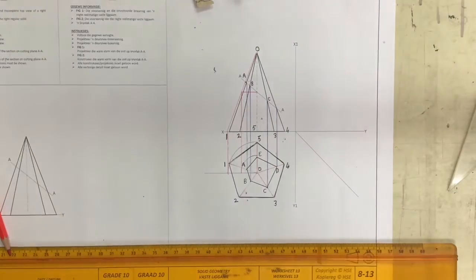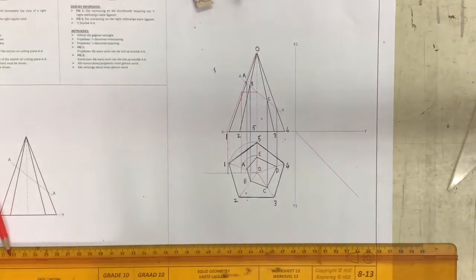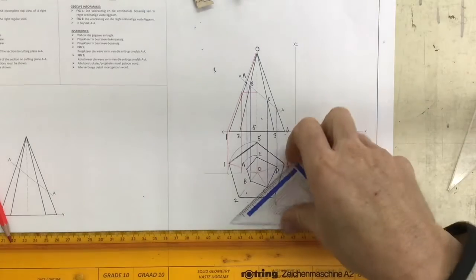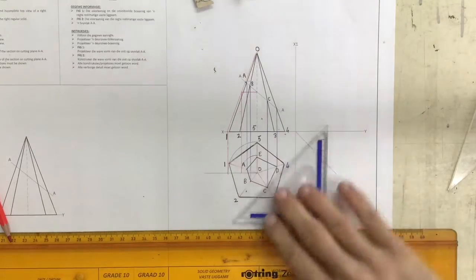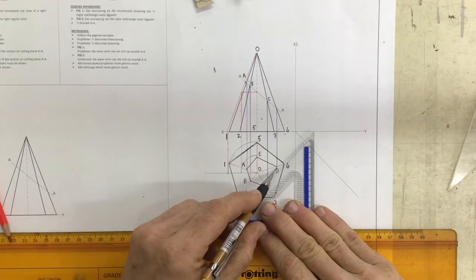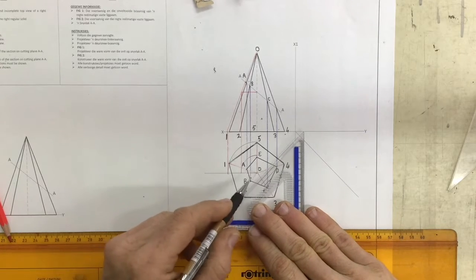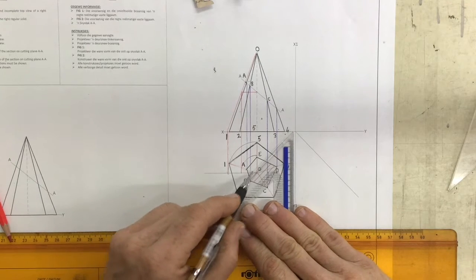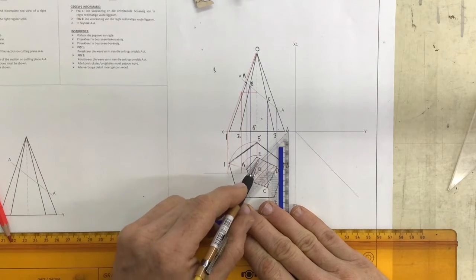Now what I need to do is find a 45-degree set square, and I'm going to quickly hatch that little lot. Take your 0.3 pencil and hatch that as fast as you can, nice even hatching going all the way across. 0.3 pencil, make it nice and dark.